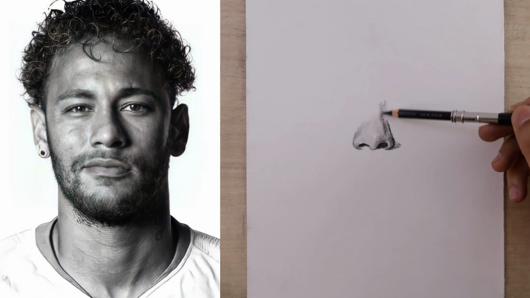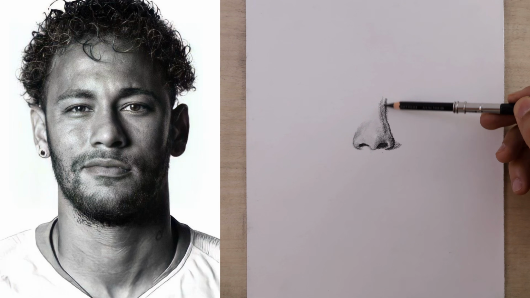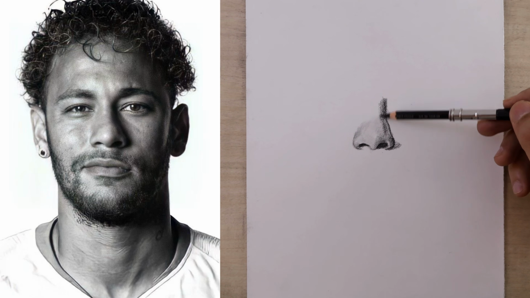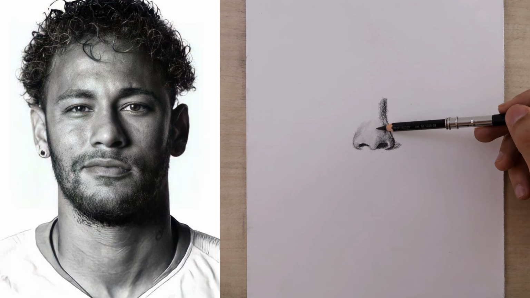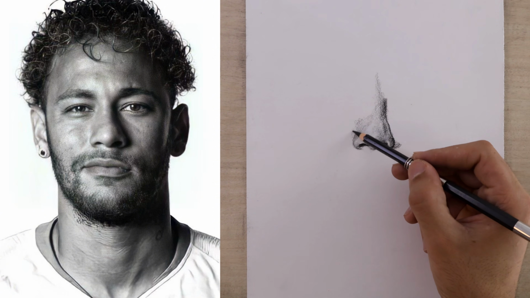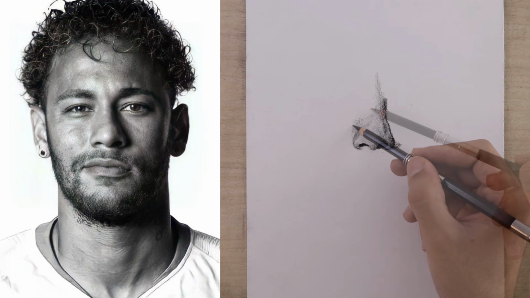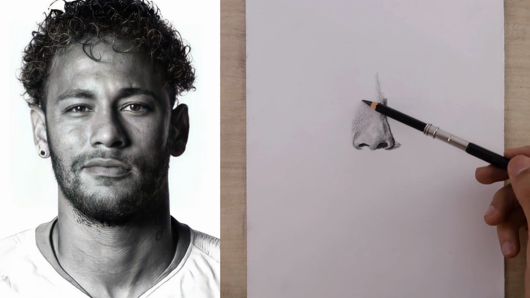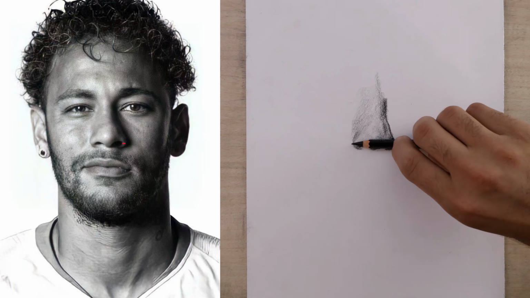Now here's the important part. I don't start with the light. I start with the darkest shapes. The nostrils, the shadow along the right side, the areas the light barely reaches. Those shadows give you the clearest reference. They're much easier to trust than the lighter values.